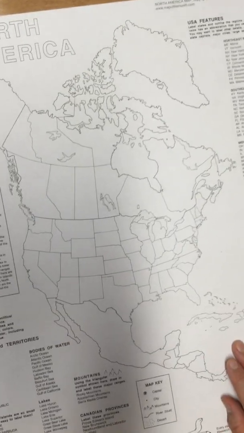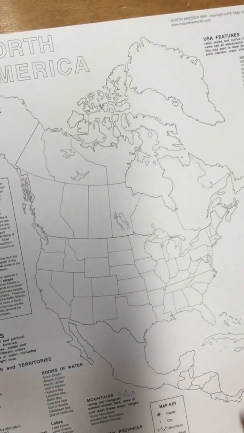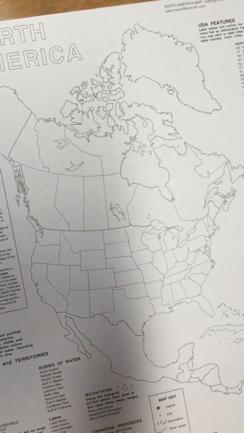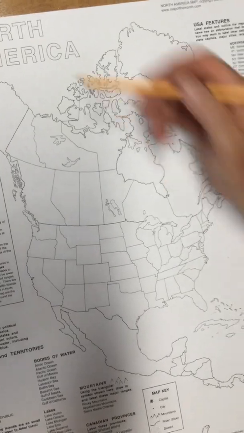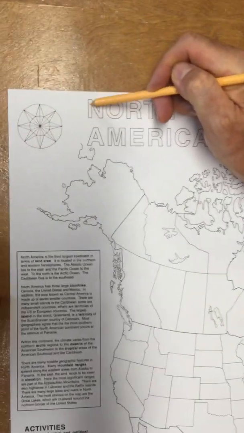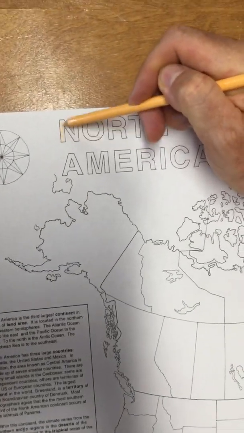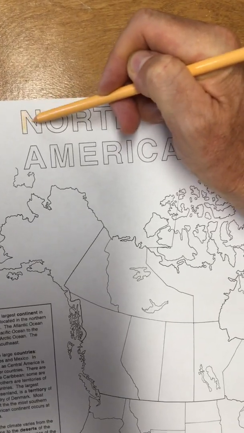I think it's going to take several videos to do that, but little by little we will work our way through this map.